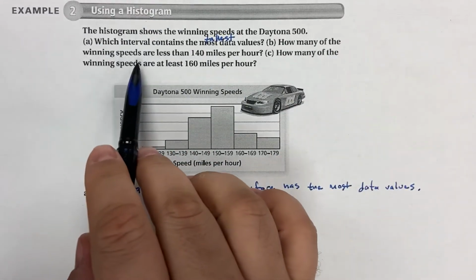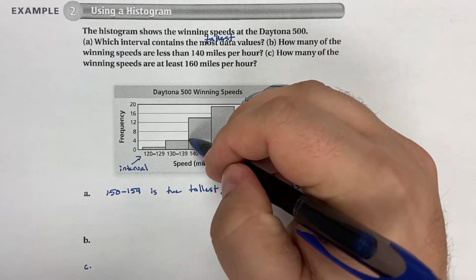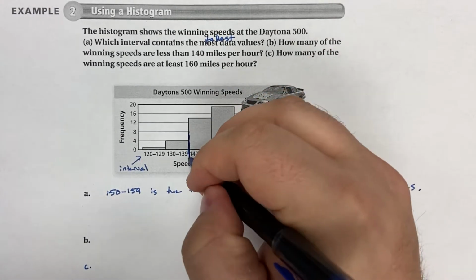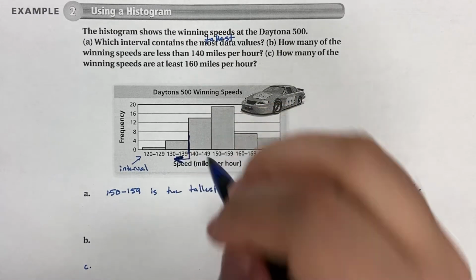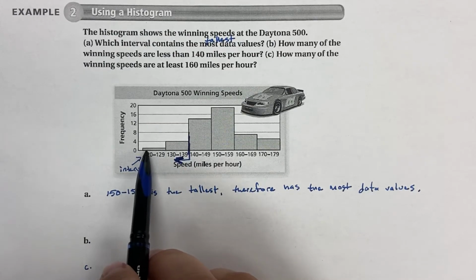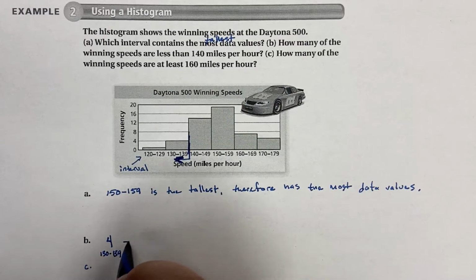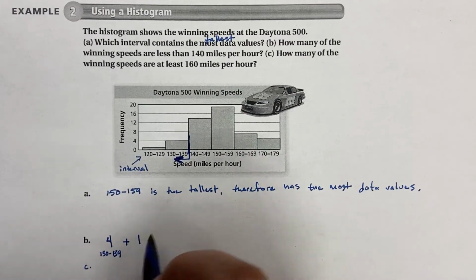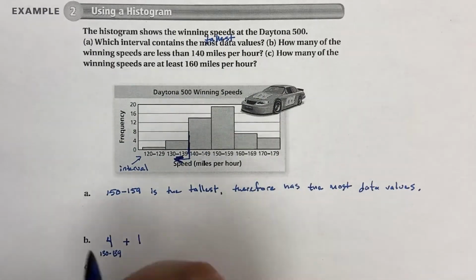How many of the winning speeds are less than 140 miles per hour? Well, here's 140. It's asking for less, so we're looking in this direction. So what's less? Well, here's 4. Now I'm guessing, but that looks like 1. So 4 and 1. We have 4 because of 130 to 139, plus 1, because we have to combine them, because all of the ones on this side are less than.